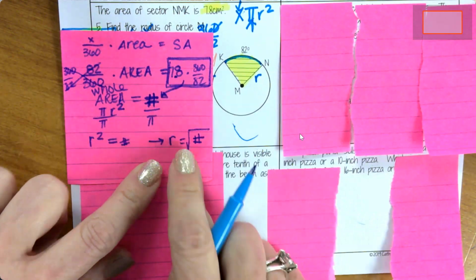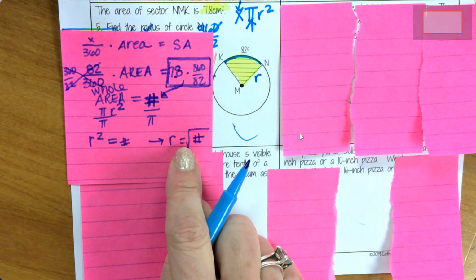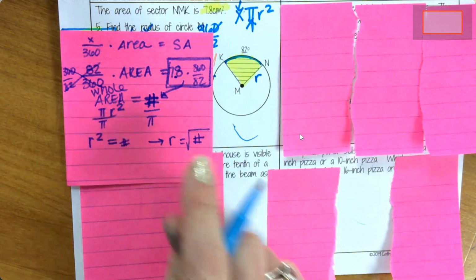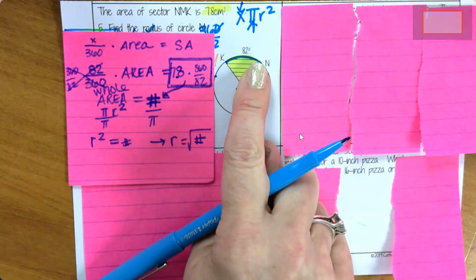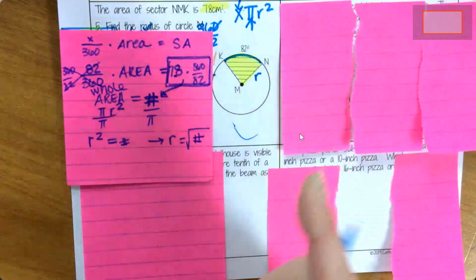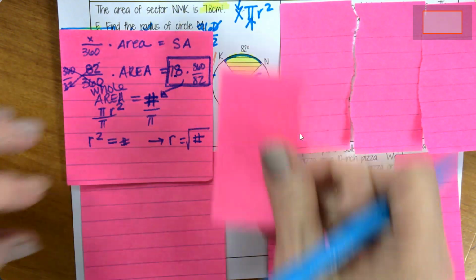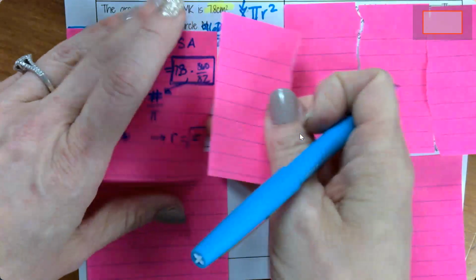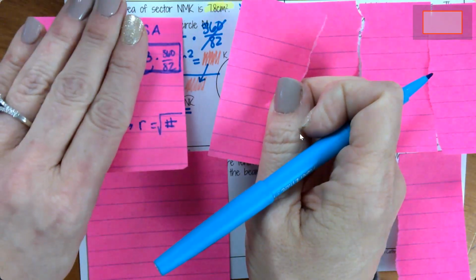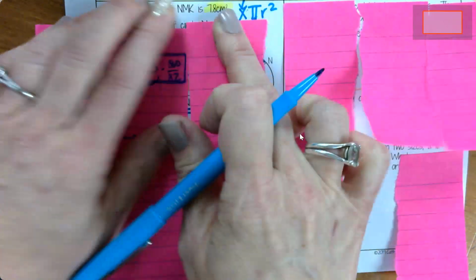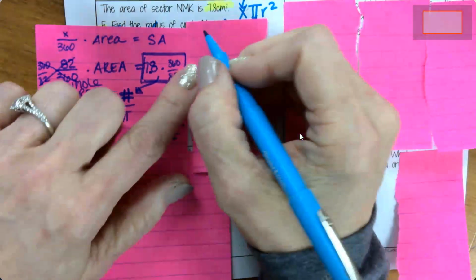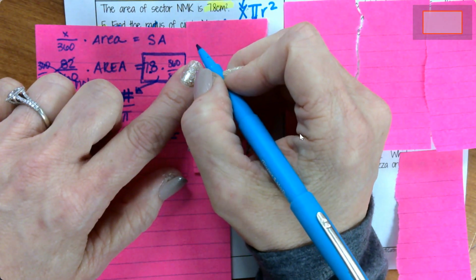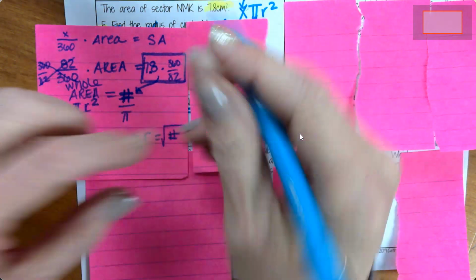Once you have your radius, can you then find the length of that arc? Yeah. And what formula would that be? What's arc length formula? Is it still x over 360 pi r squared? Pi r squared is area. If I'm finding length, I'm finding a piece of that circumference. 2 pi r.